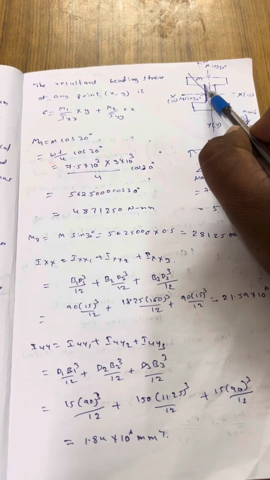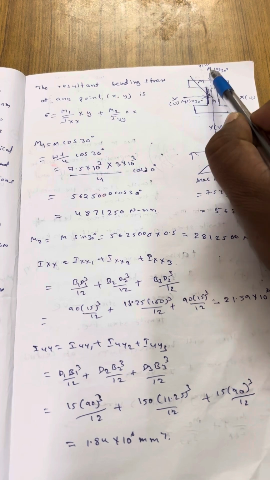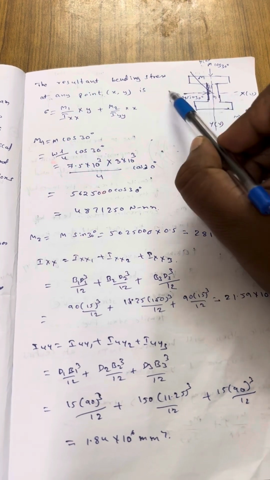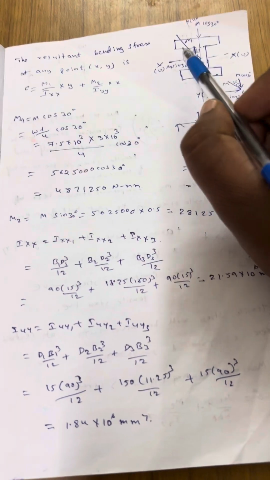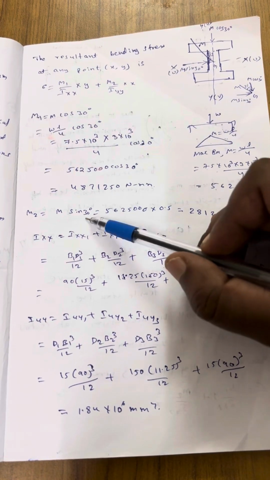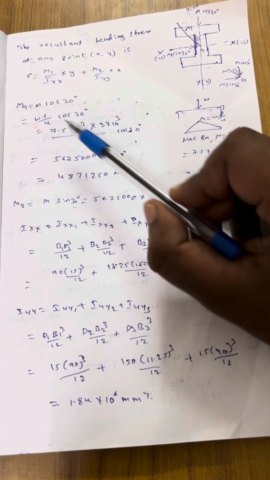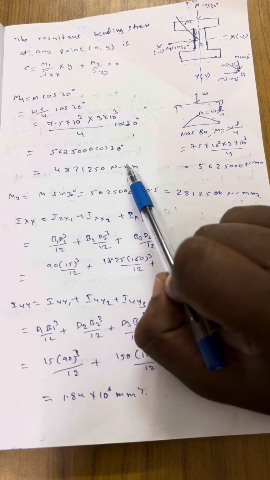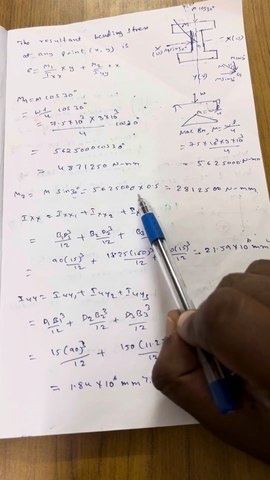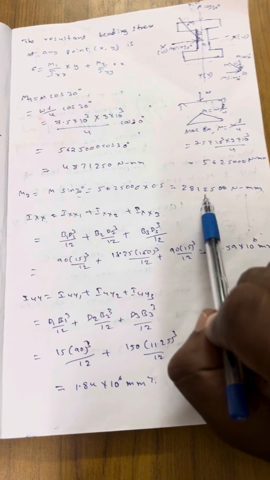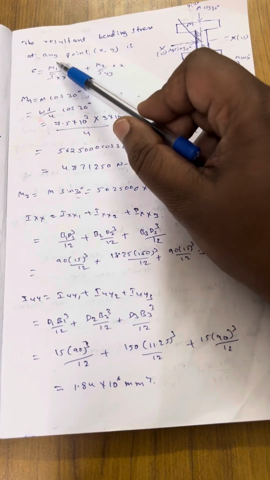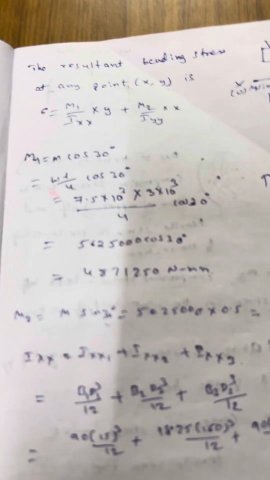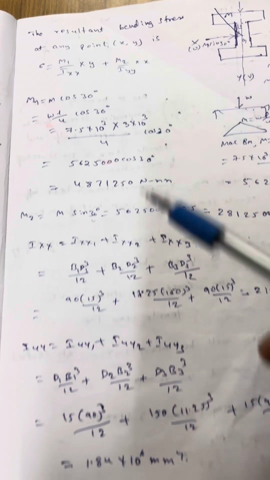Now if I resolve it into components, this will become M cos 30, this will become M sin 30. So M1 equals M cos 30, M2 equals M sin 30. M we have calculated already. So 562,500 cos 30 is the M1, and 562,500 into sin 30 is your M2. In this formula M1, M2 we have calculated, and Ixx, Iyy we need to calculate.